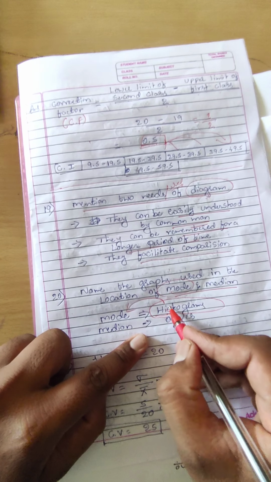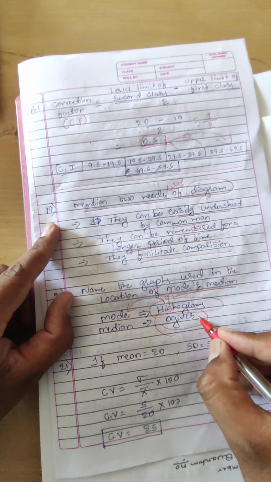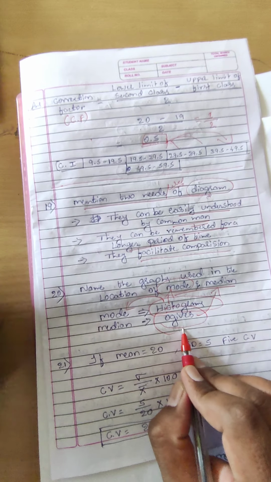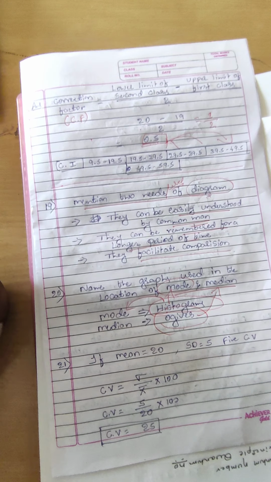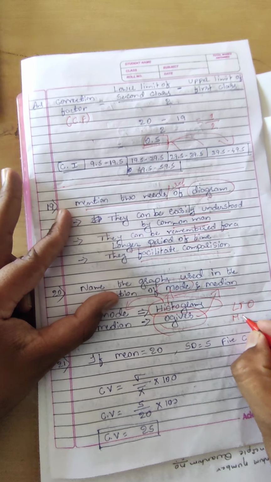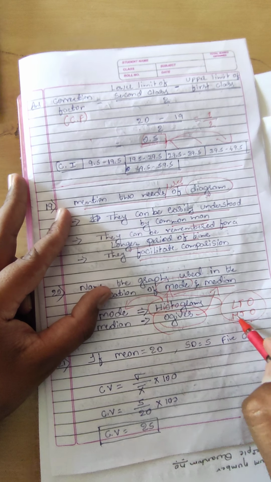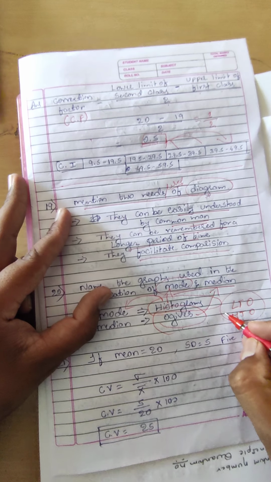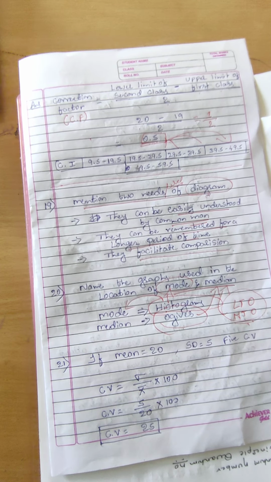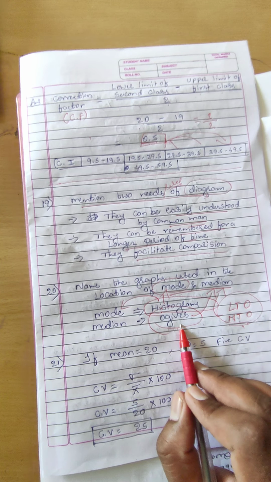When we prepare ogives, we can easily locate the median. We have two types of ogives: less than ogive and more than ogive. When we prepare a less than ogive and a more than ogive, we can easily identify the median. I think all of you know about this. So this is a 2 marks question. It's very important. Okay dear students.